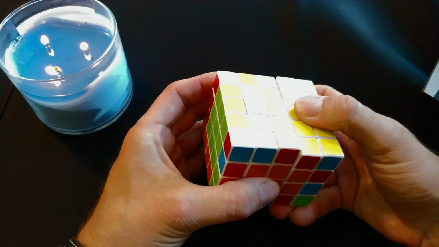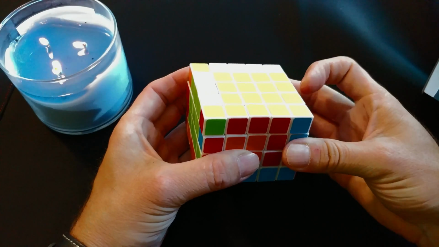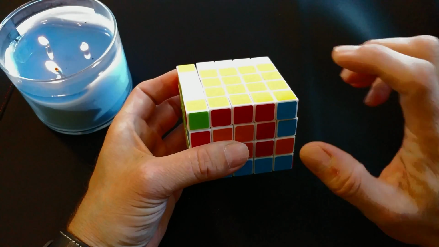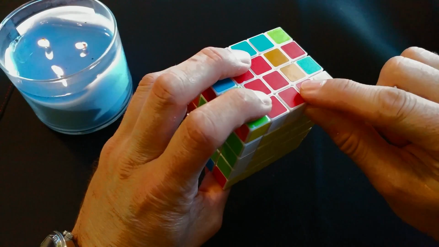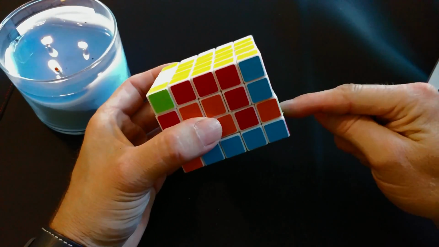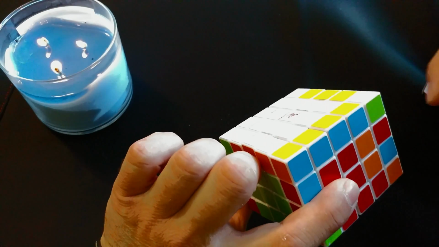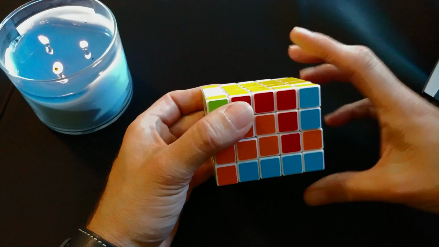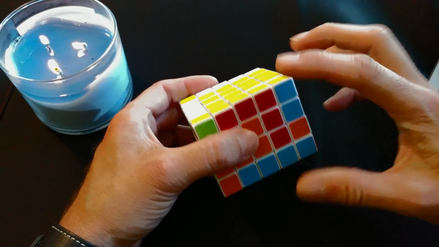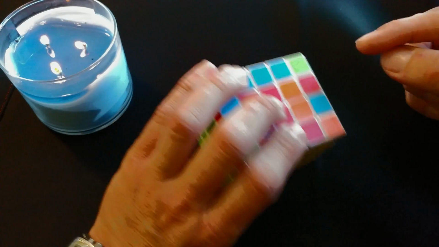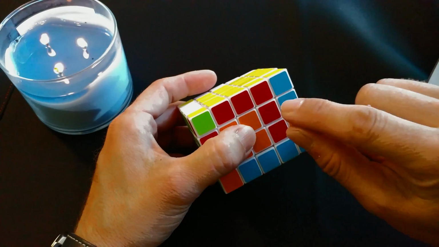2R12, 2R12, 2R12. Okay, so that fixed this situation and this situation. So you have full slots everywhere. Okay, those are all full slots. But what happened was you flipped this piece. These two reds belong over here where these orange are, and these orange belong over here where these reds are.